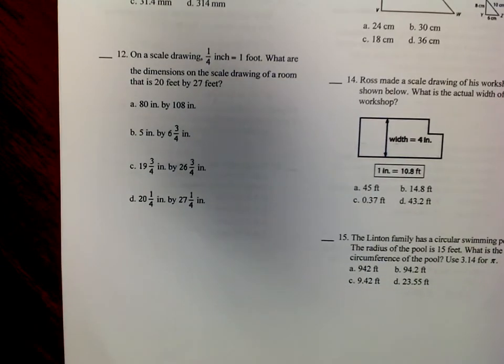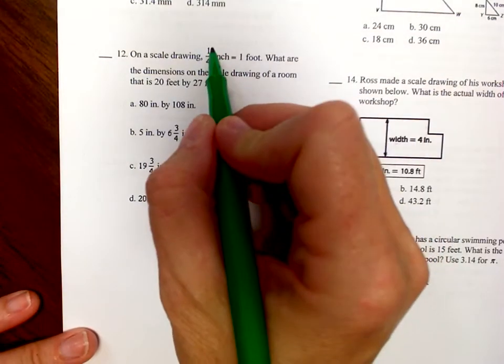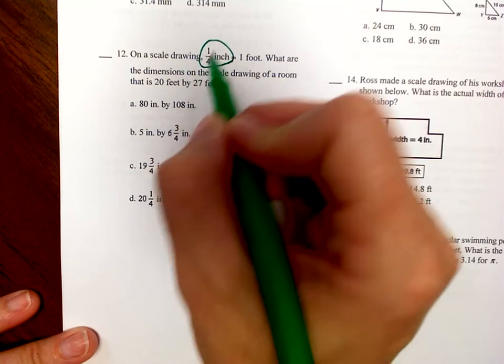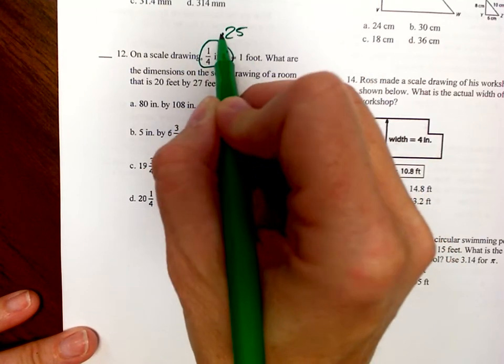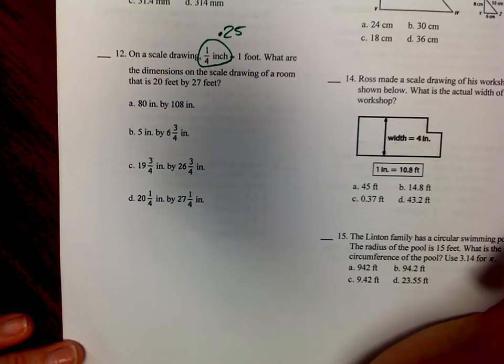Number 12. On a scale drawing, 1/4 inch equals 1 foot. What are the dimensions of the scale drawing of a room that is 20 feet by 27 feet? First, I'm going to change my fraction to a decimal, 0.25.